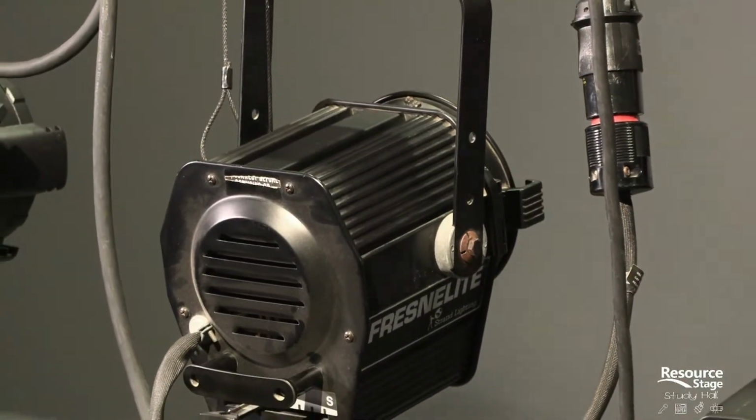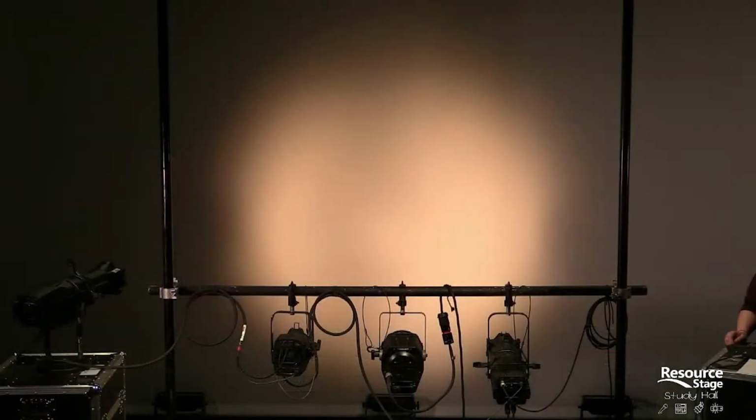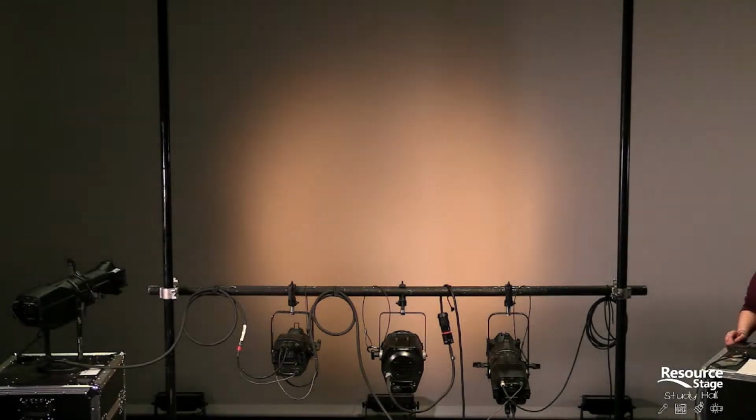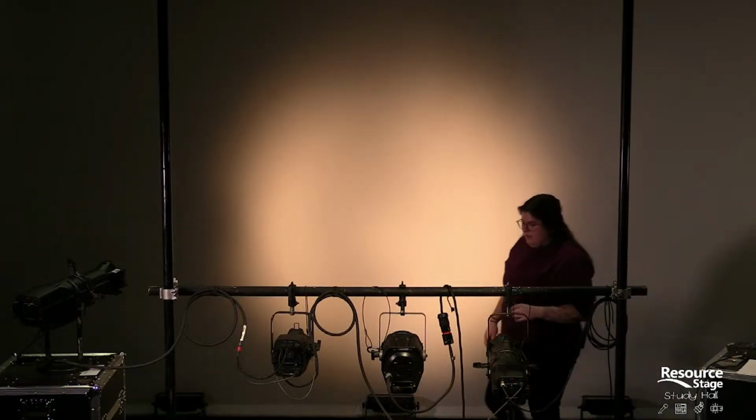So if I go back over to the console here, we'll turn that fixture on so we can see it. And as you can see, the edges on this one are pretty smooth. We don't have any harsh edges, fairly even wash. This is a bit of an older fixture, so it might have some kind of funky spots.